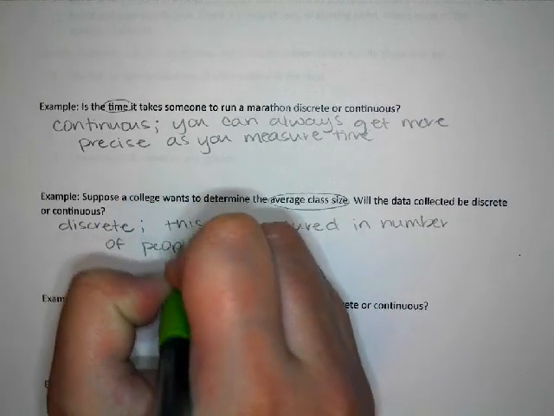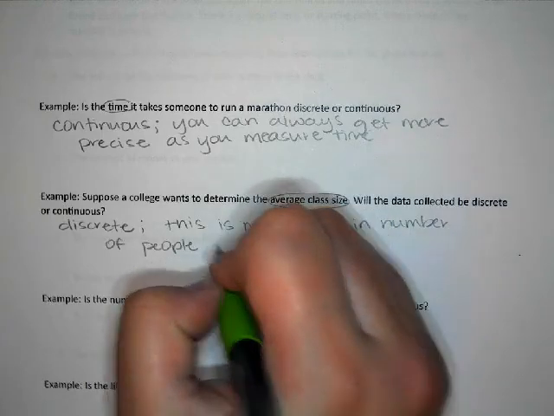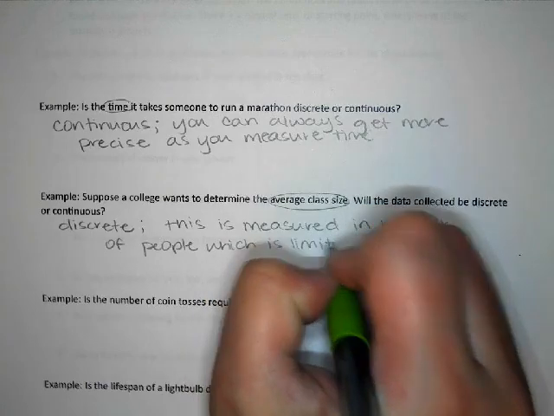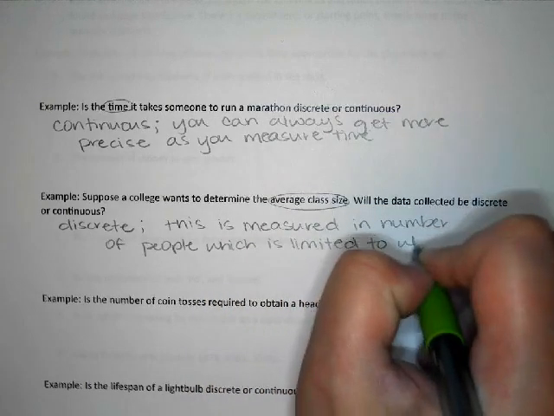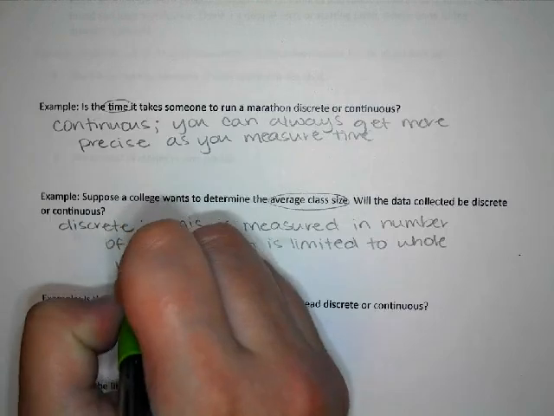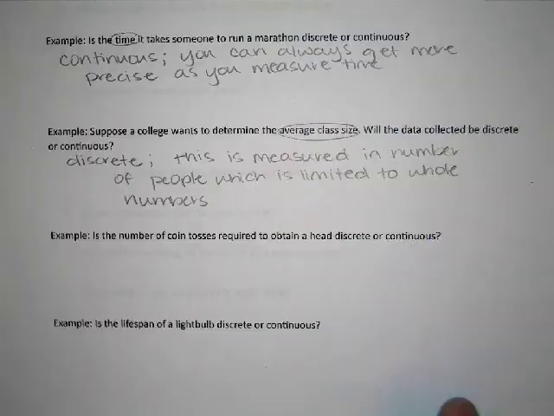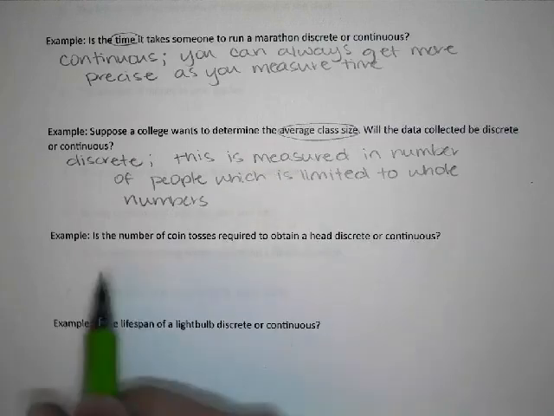Which is limited to whole numbers. Is the number of coin tosses required to obtain heads discrete or continuous? So you're tossing a coin, you get tails, tails, tails, then heads. Or you're tossing a coin, you get heads the first try. Or you're tossing a coin, you get tails, then heads. So is the number of coin tosses discrete or continuous?